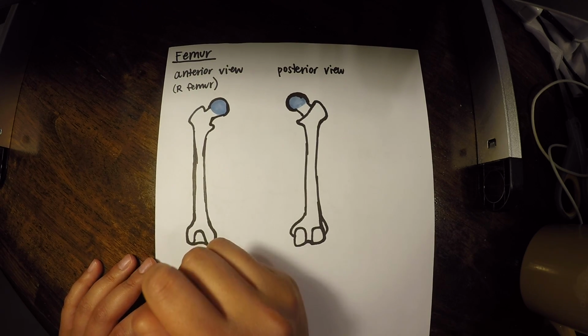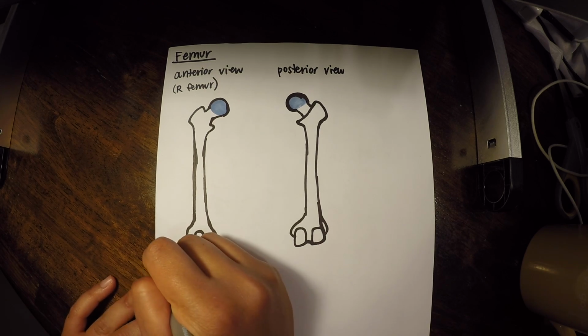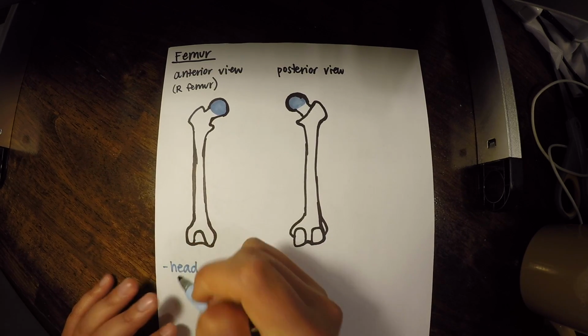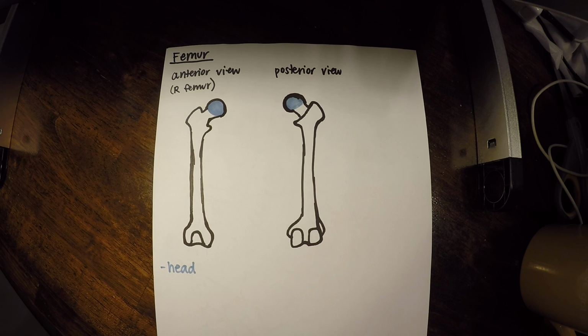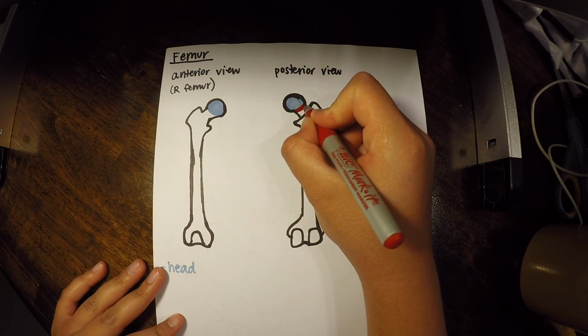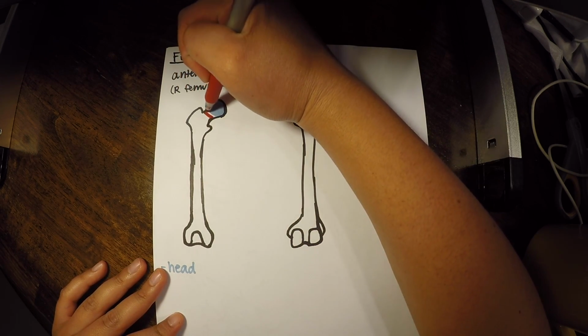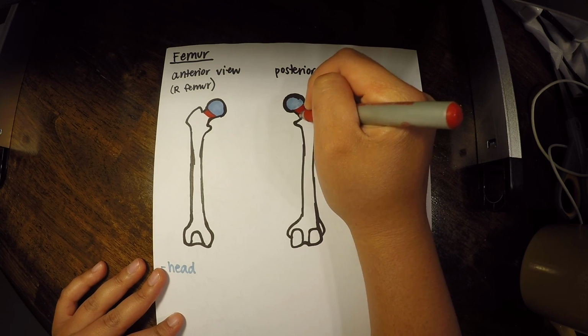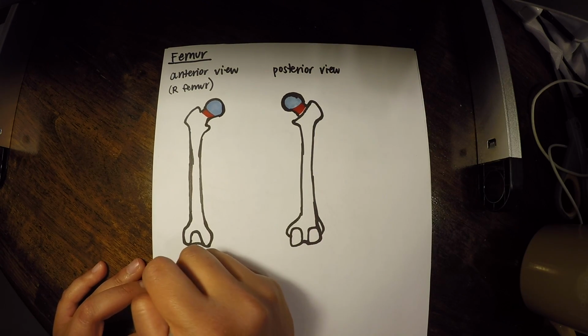All right. I'm going to write these at the bottom. Head. Then we also have a neck. Remember, we have a neck of the humerus and neck of the radius as well. Neck.